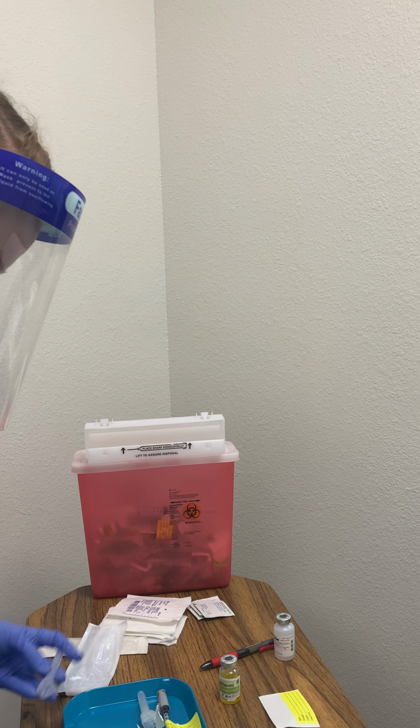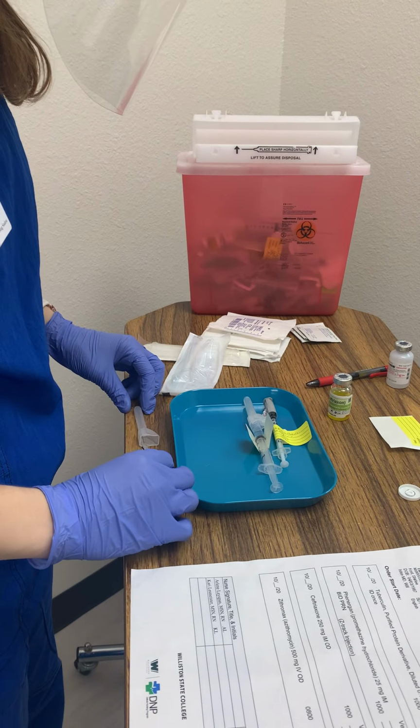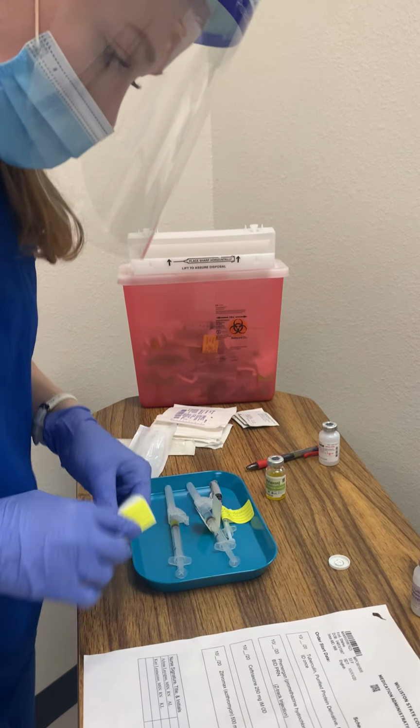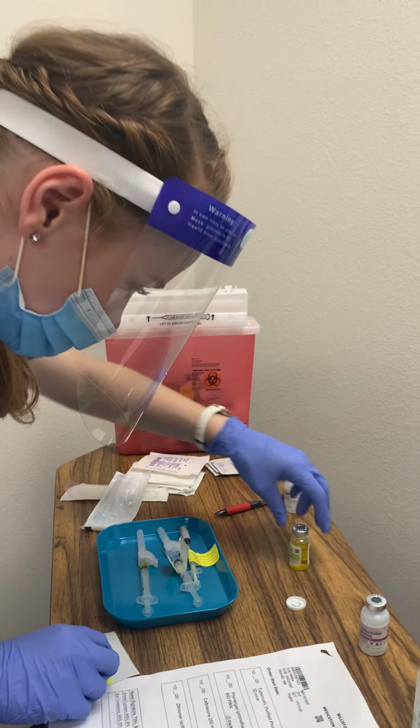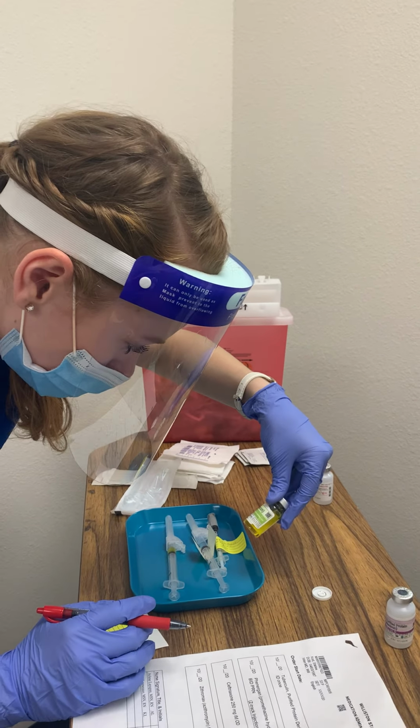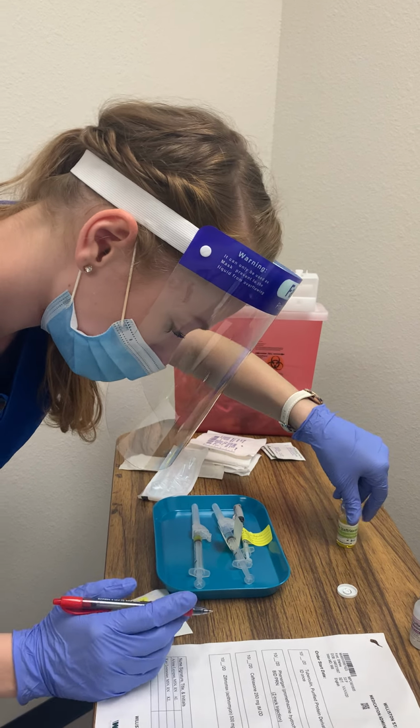So now I will recap. And then I'll be writing my label. So I got my ceftriaxone, as we saw. It was not expired. The injection, 10 ml with sterile water, perfect.